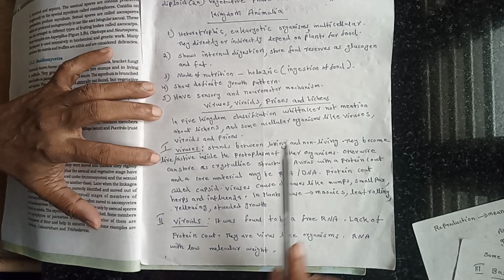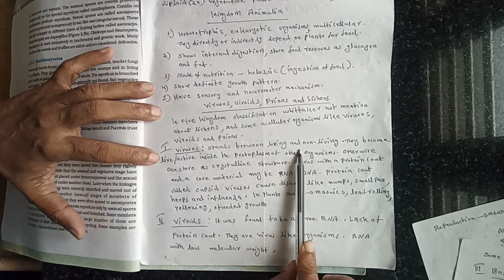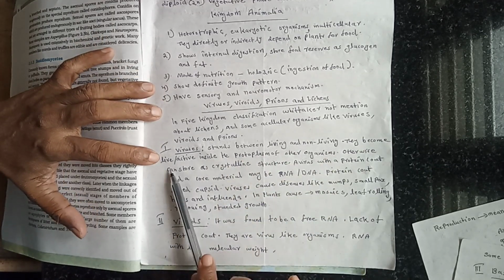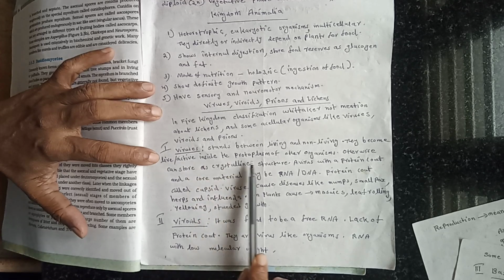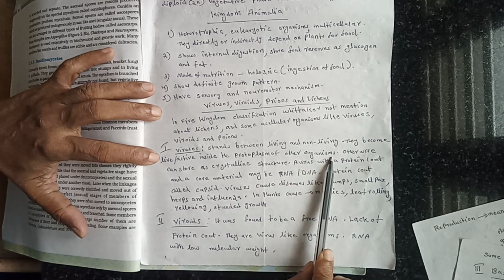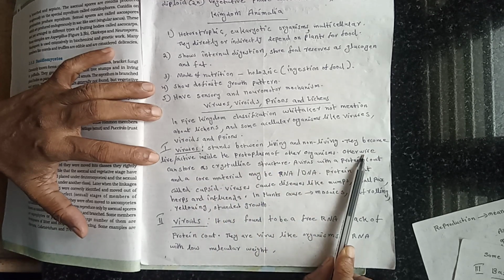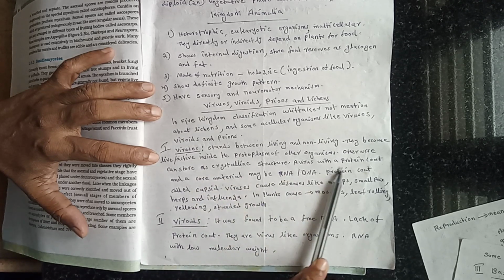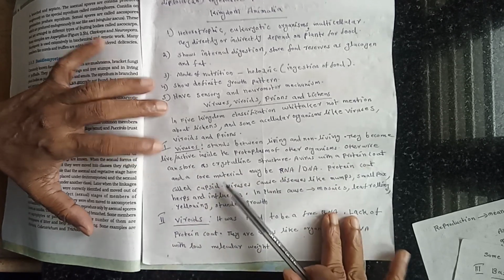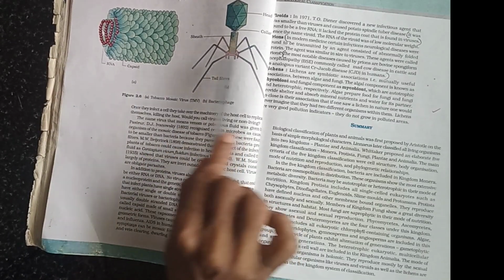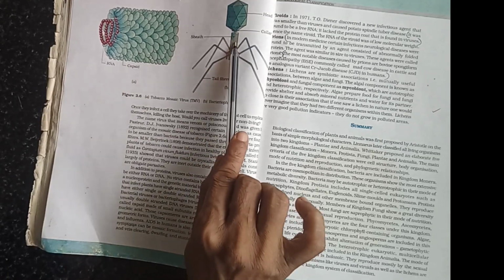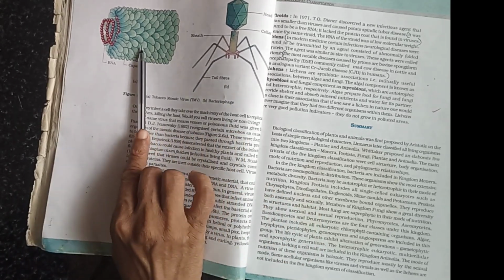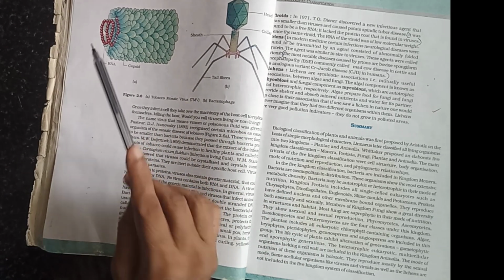What is a virus? A virus stands between living and non-living. They become alive or active inside the protoplasm of other organisms. Otherwise, they can be stored in crystalline form. A virus has a protein coat and a core material. Here is a picture of viruses. This is the bacteriophage and this is tobacco mosaic virus.